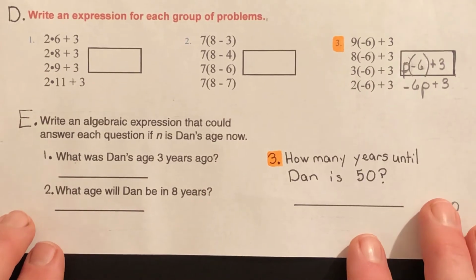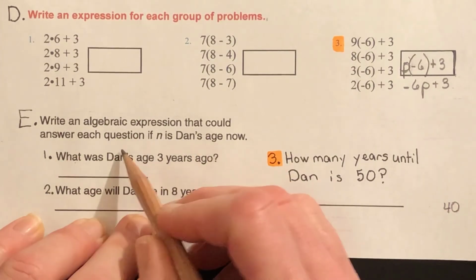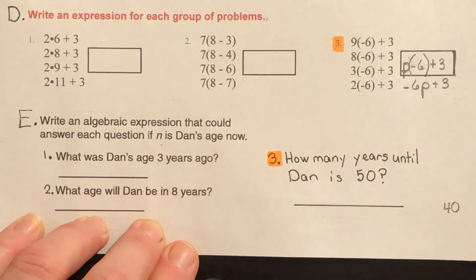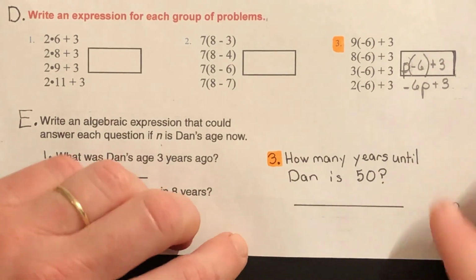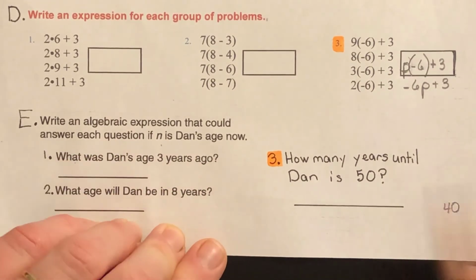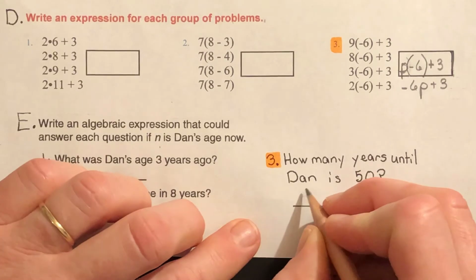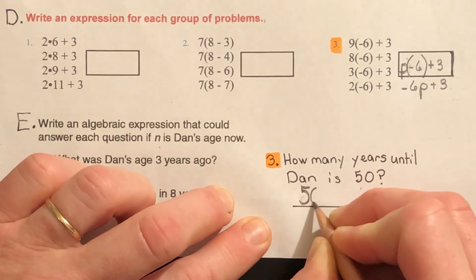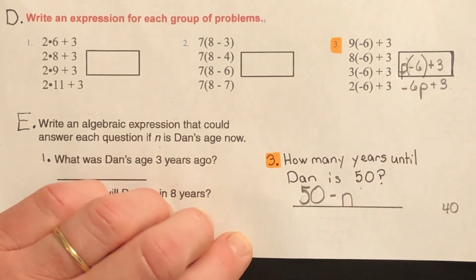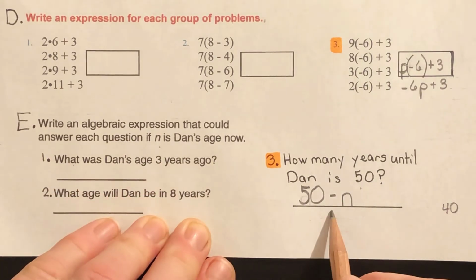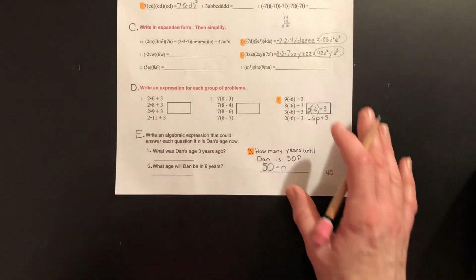And finally, we are writing algebraic expressions, translating. Write an algebraic expression that could answer each question. If N is Dan's age now. Oh, he's N. I've never been N before. Well, if he's N now, how many years until Dan will be 50? We'll start with 50, and then we'll subtract his age now, and that will tell us how many years left. Numbers 1 and 2 are pretty obvious. Here's 40.